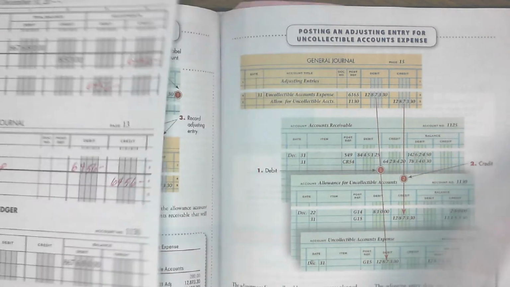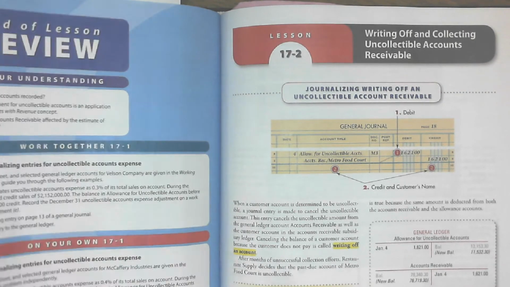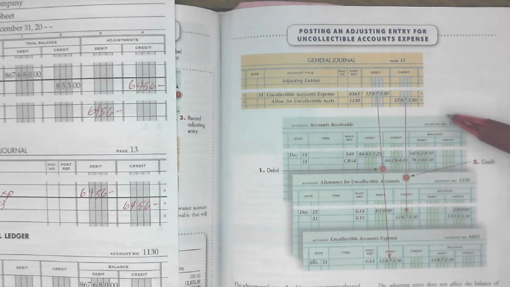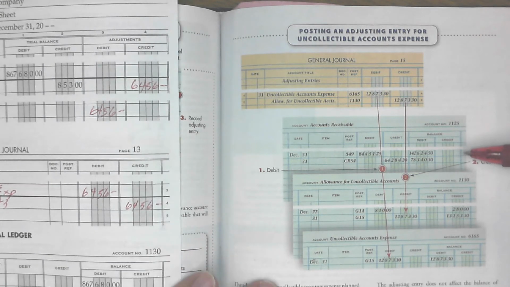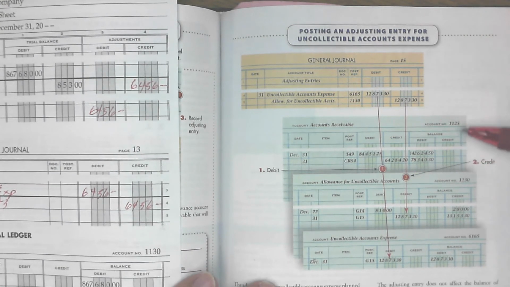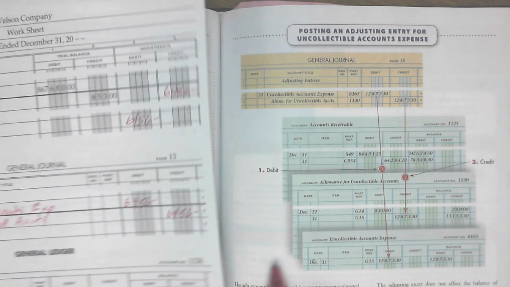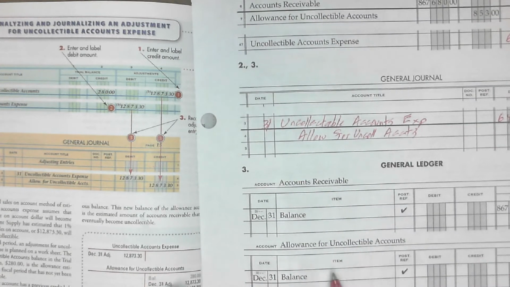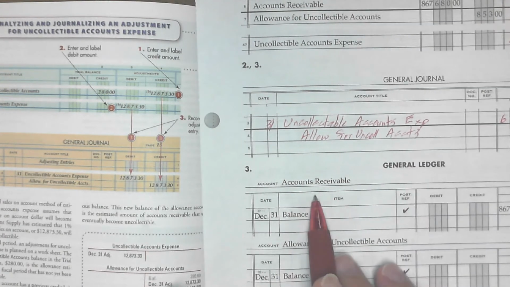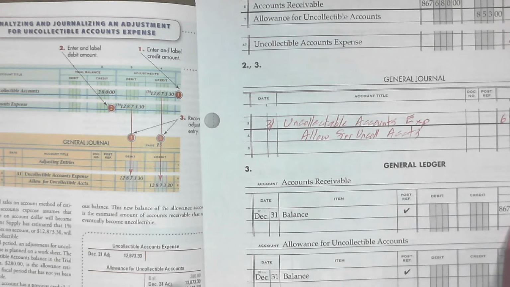Then the next one, part 3, post the adjusting entries in the general ledger. We haven't messed with ledgers for a while. Remember, the ledgers are the ones where each account has its own ledger page. So that's your example on here. For accounts receivable, we've already got the balance here, so we're not going to do anything with that.